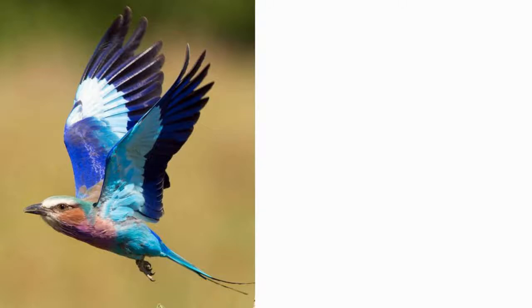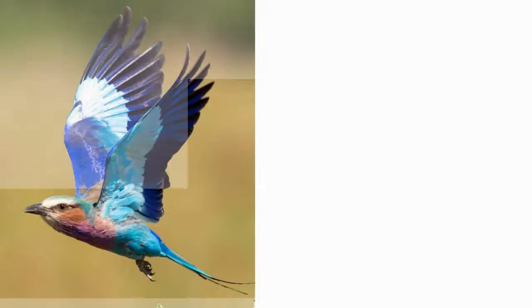So here we have a different bird in flight, but a different angle. I'm just going to make the picture a little bit more transparent because the colors are really vivid, and I'm going to use a yellow pen again to draw those lines that we practiced.